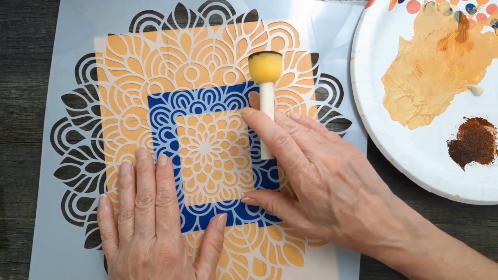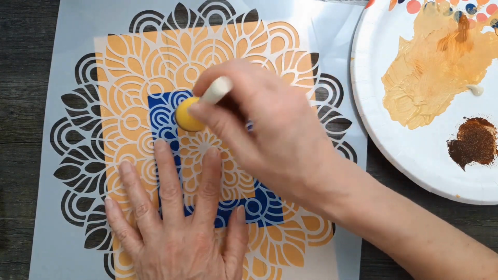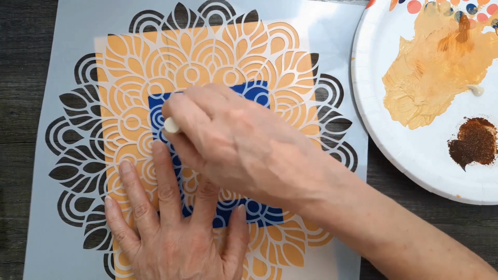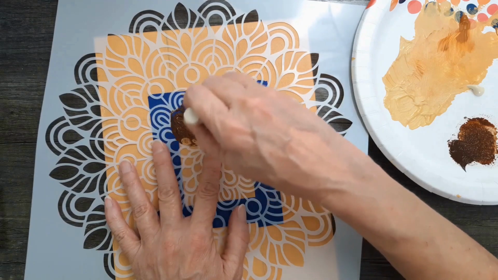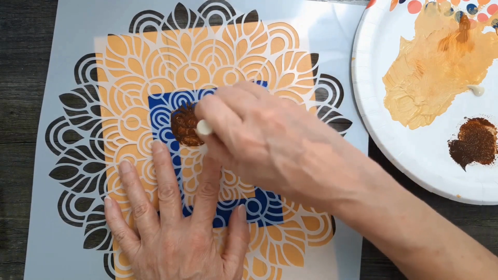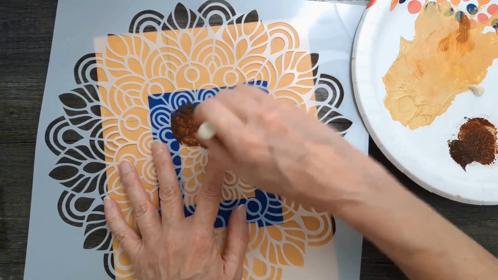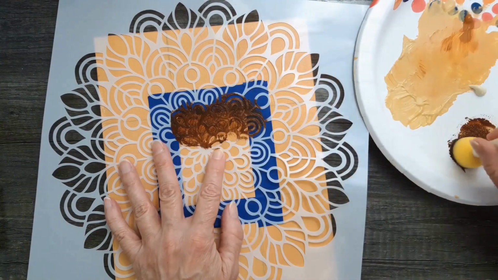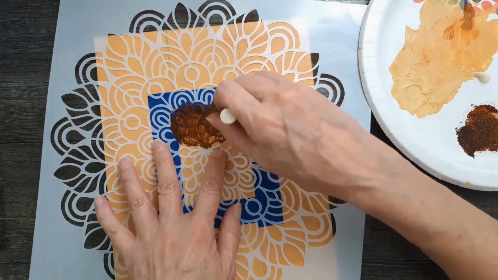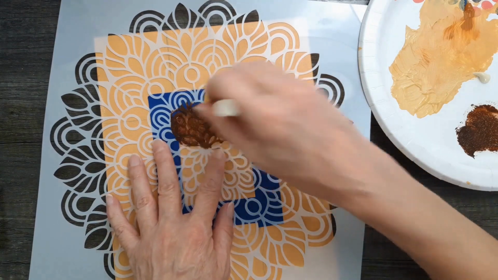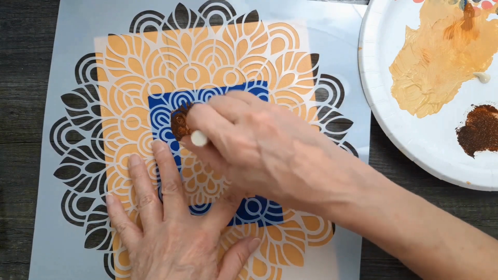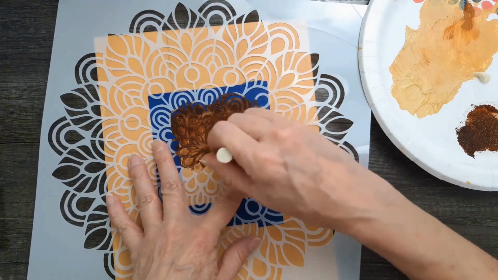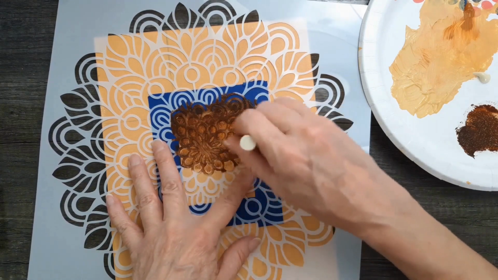So now it is time to apply the paint. We have our canvas taped down, our stencil in place, so we need to apply the paint to the stencil. You can use a stencil brush, a little dauber, which is what I'm using, a paintbrush, anything you want to use, because different things will give different effects. So you might play around with that a little and see what works best for you.